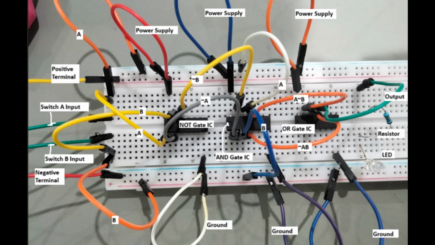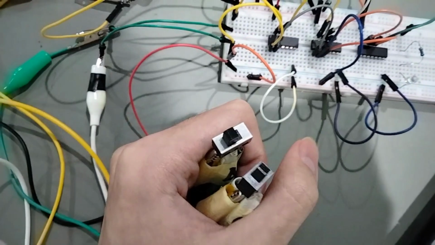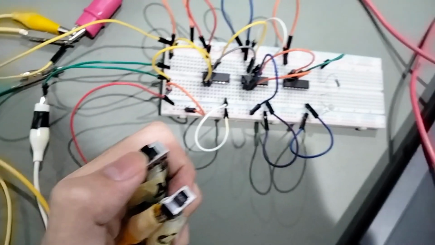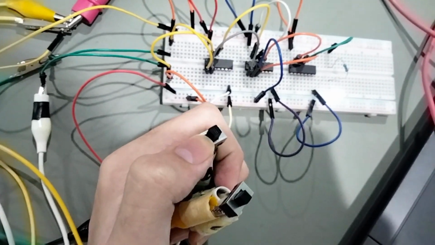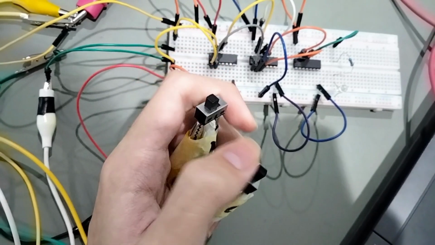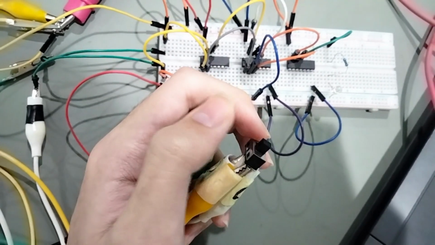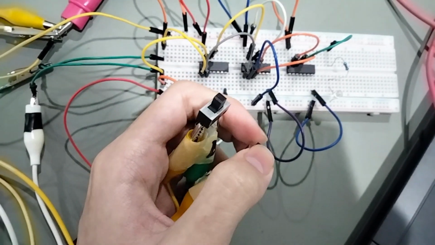When both switches are the same, the output will be 0. But when both switches are different, the output will be 1 instead. So currently both switches are at 0, 0, so the output will be 0. When I switch it to 1, 0, which is different, it will become 1. And when I switch it to 0, 1, it is also different and it will also become 1. And when both are 1, which is the same, it will become 0.